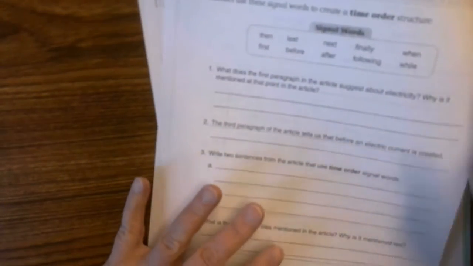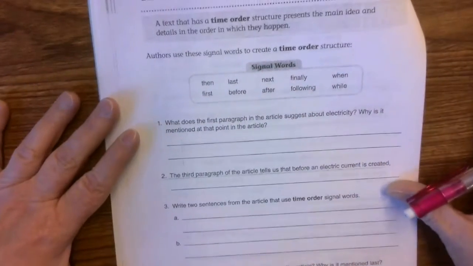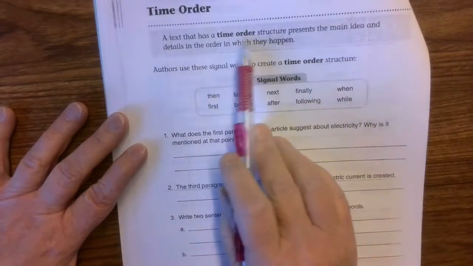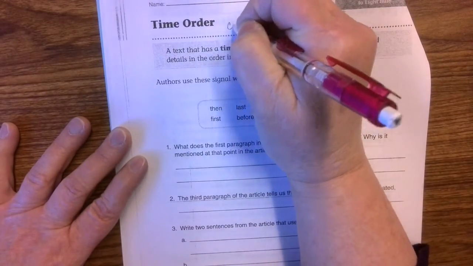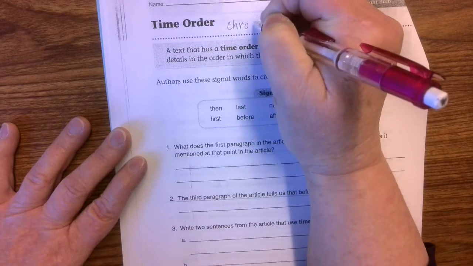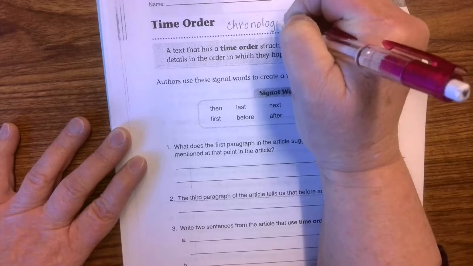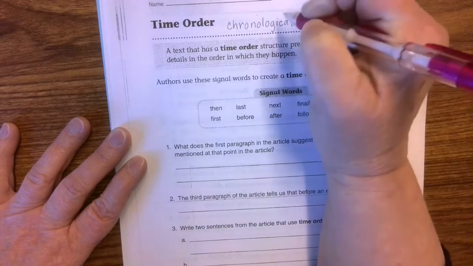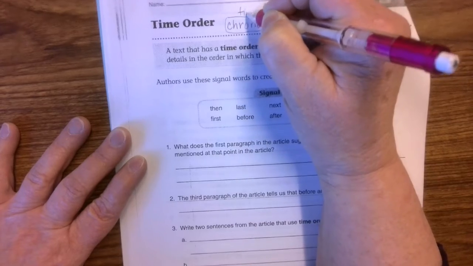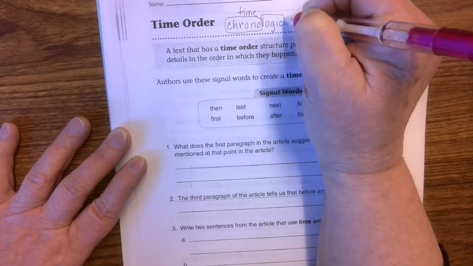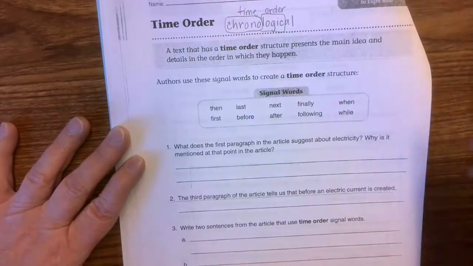You still have 2 more pages left to go with your language arts. And this first one talks about time order. And we've talked about that before, and we've called it the word chronological. Remember that this little beginning part, chrono, has to do with time, and logic has to do with order. So it's basically just saying that it is time order in a way that shows time order.